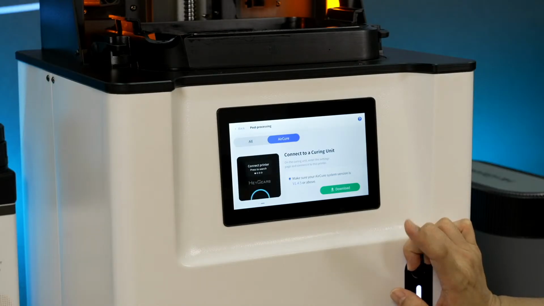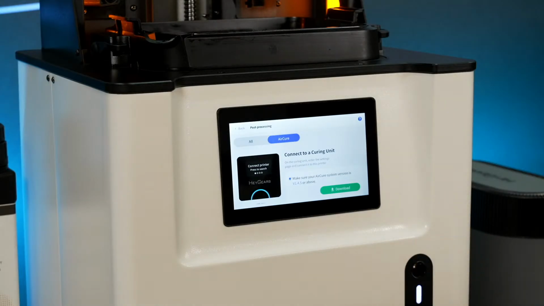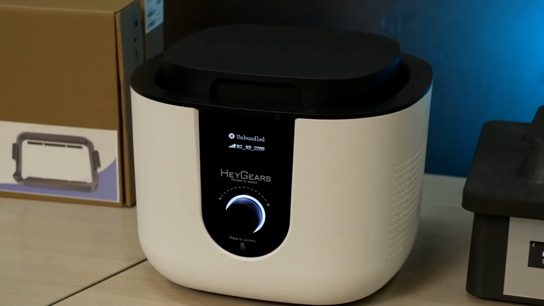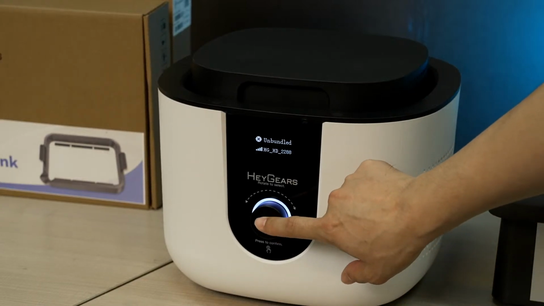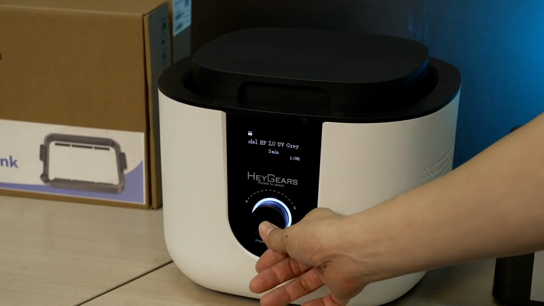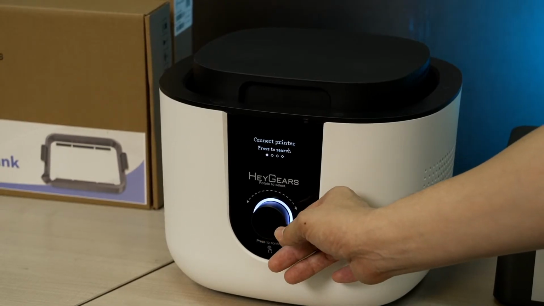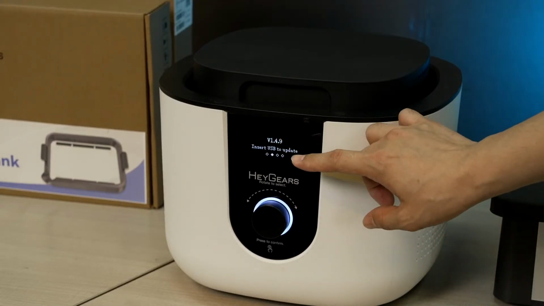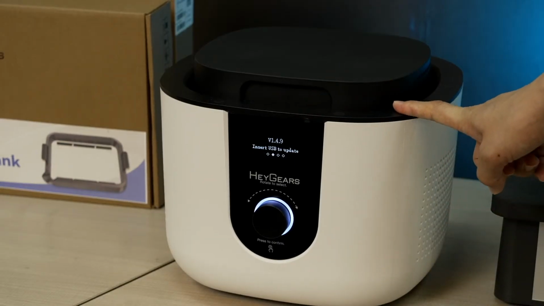So first, if your air cooler system is an earlier version, let me show you. You can long press the button to enter the settings, and the second function shows you the current software version of this air cooler, so you can check it.